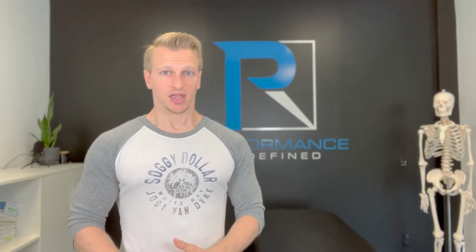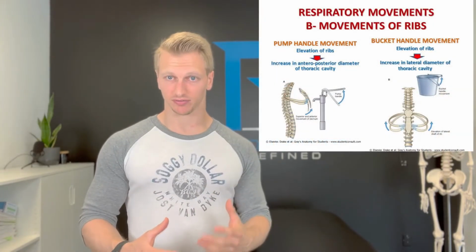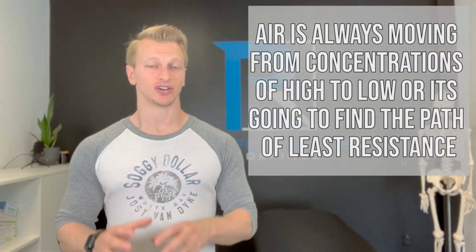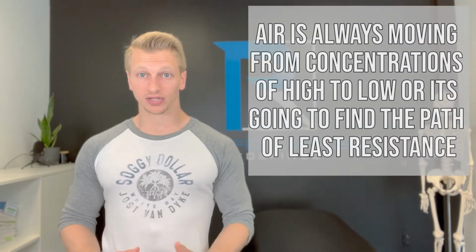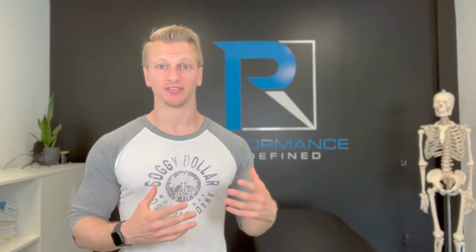So if we think about breathing, we first need to understand normal respiration biomechanics. And with respiration, we have periods of compression and expansion, right? The other thing we need to understand is that air is always moving from concentrations of high to low, or it's going to find the path of least resistance. So in this example, when our left arm is up, we are in an expanded position on the left, right? That pec is going to be more in an elongated, eccentric orientation. The right side of the body is going to be more compressed.